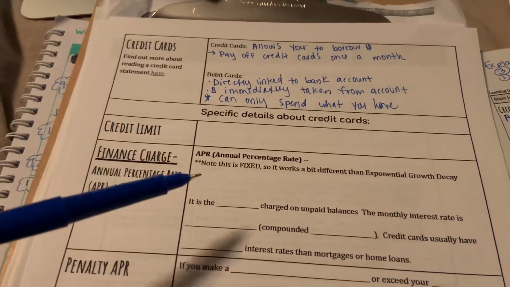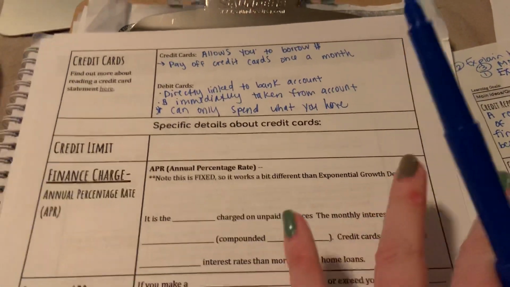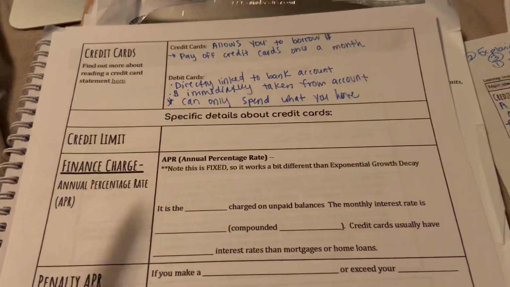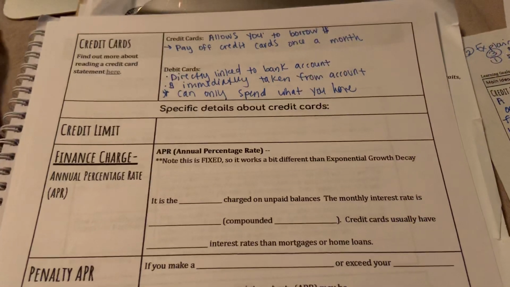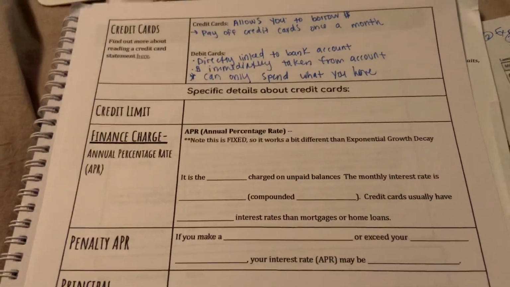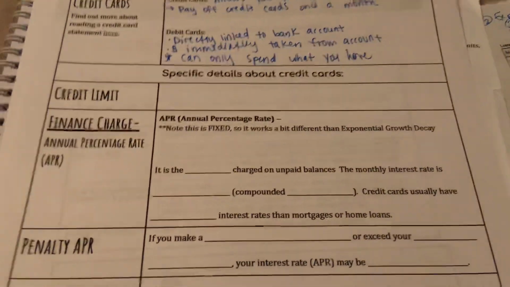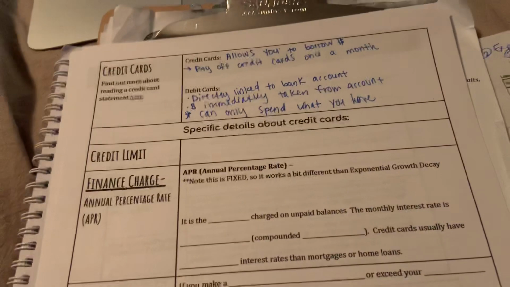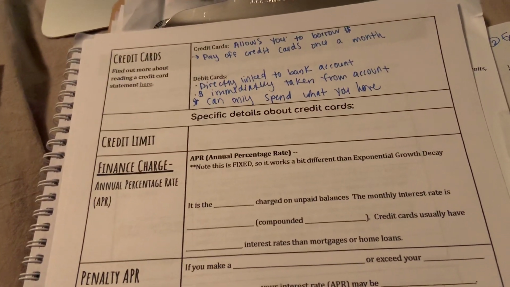When you apply for a credit card, based on your credit score and how credible you are, they're going to offer you a credit limit. If you're a brand new first-time credit card user, they're going to start you with a lower limit, maybe $1,500. As you build up your credit, you can call the credit card company and say, hey, I would like to up my limit. Or as you build higher credit, they'll just automatically offer you a higher limit.